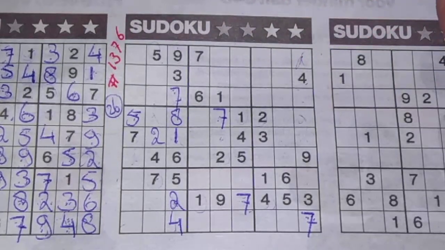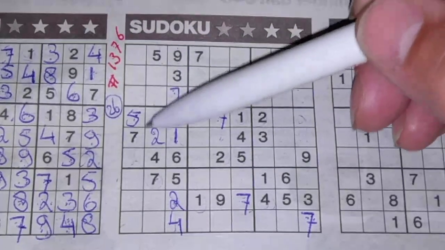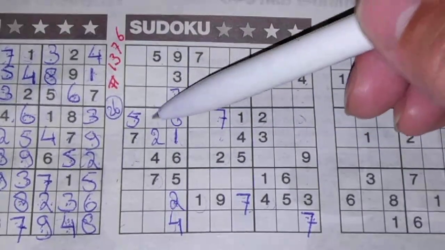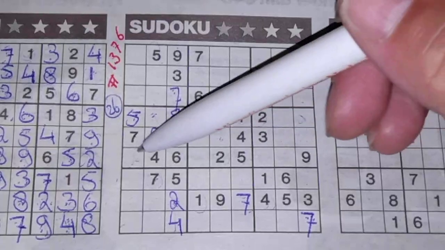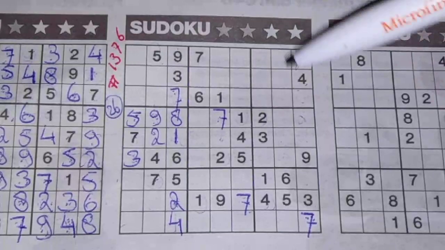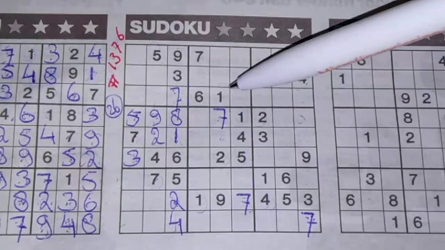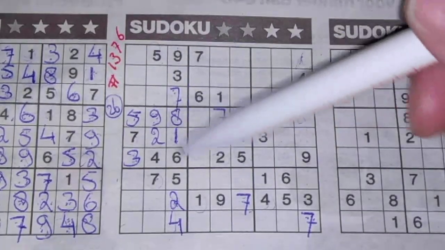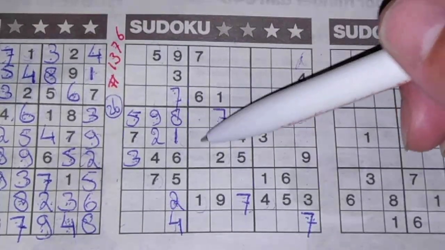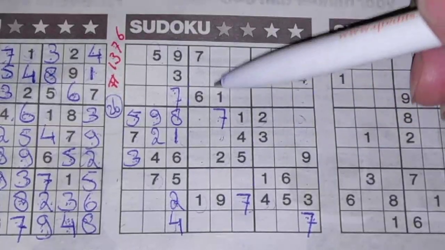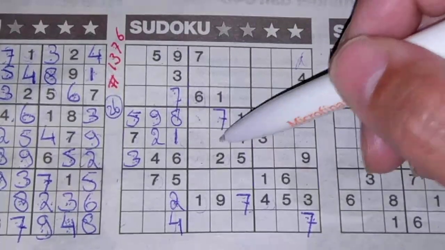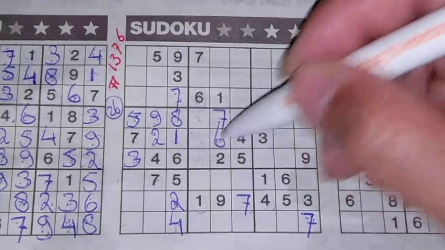Then 2 numbers left in this big square for the numbers 3 and 9. We have a 9 here, so no 9 there. 9 should be here and the 3 goes there. We go to another big square, the middle big square. 4 missing numbers. One of the missing numbers is 6. We see here 6, so no 6 in these 3 boxes. One box left for the 6 should be there.